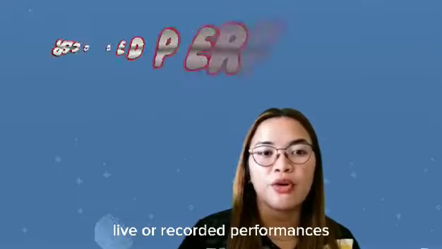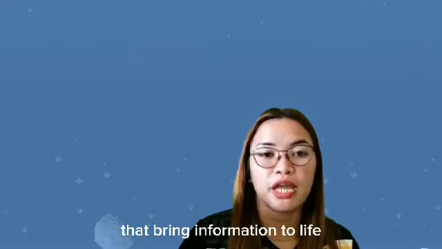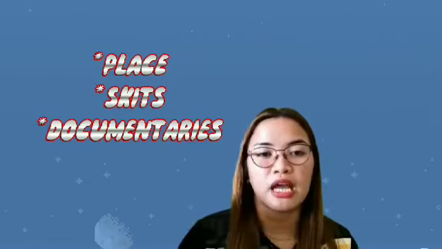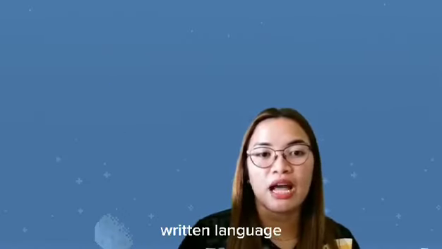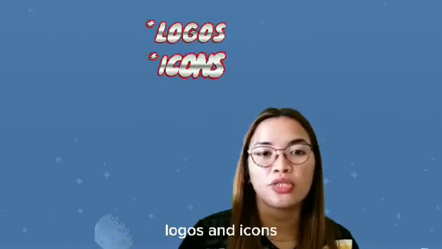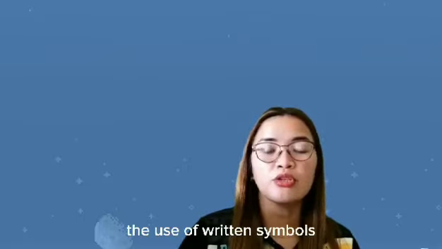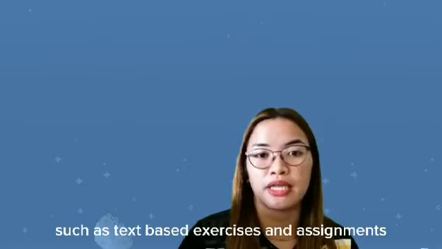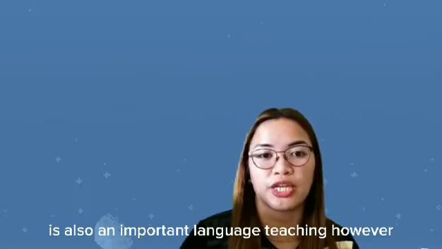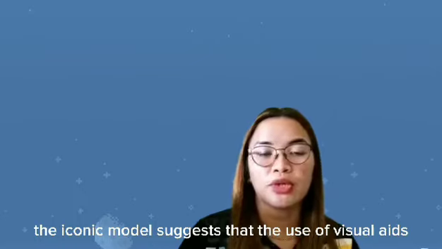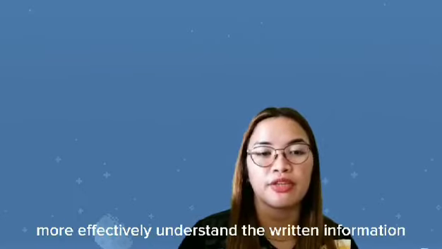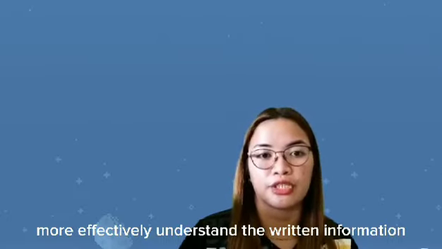Dramatization, live or recorded performances that bring information to life such as plays, skits, and documentaries. Written symbols, written language, and other symbolic representations such as signs, logos, and icons. The use of written symbols such as text-based exercises and assignments is also important in language teaching. However, the iconic model suggests that the use of visual aids can help learners more effectively understand the written information.